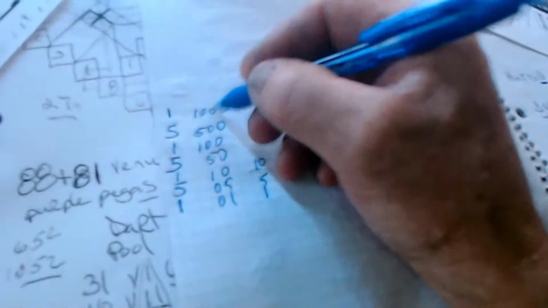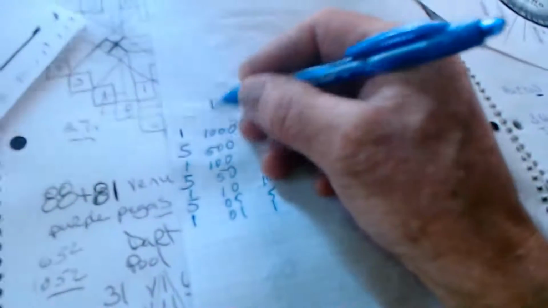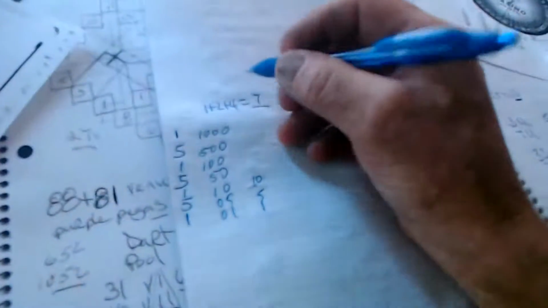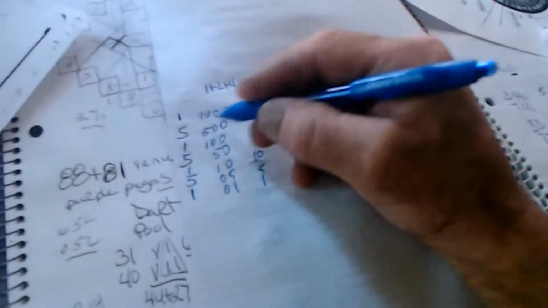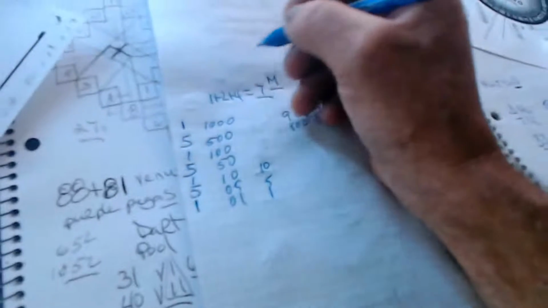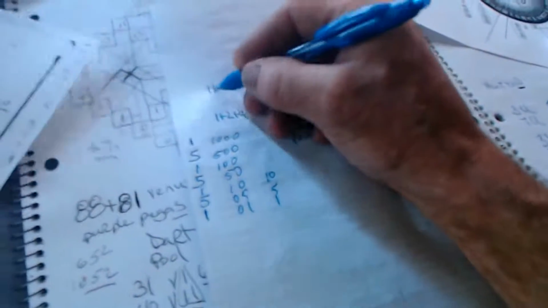So what are the 3 zeros? 1, 2, 4. 1 and 2 and 4 equals 7. 7 goes to the letter M. 1 and 2, okay. The D is 1 and 2 equals to 3, creation.